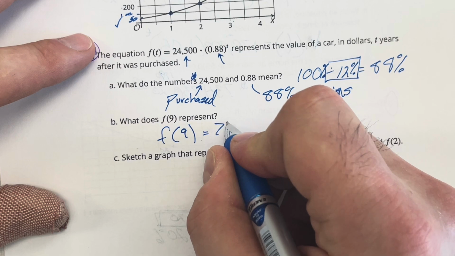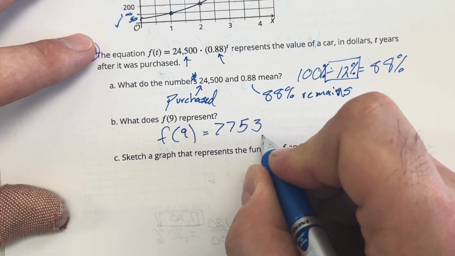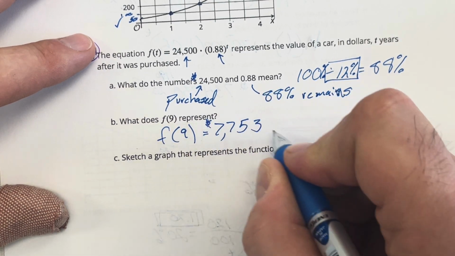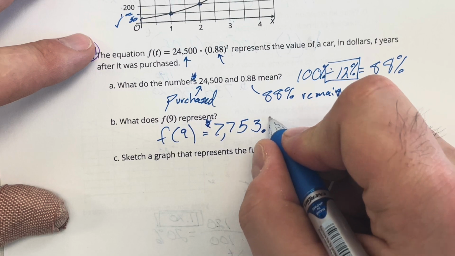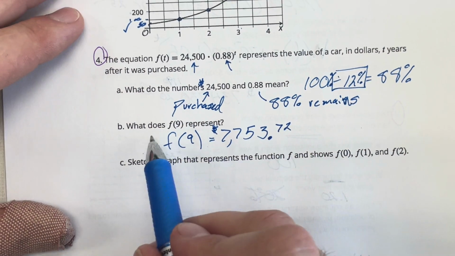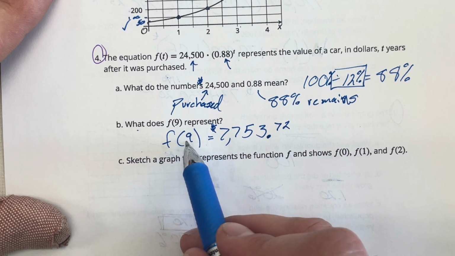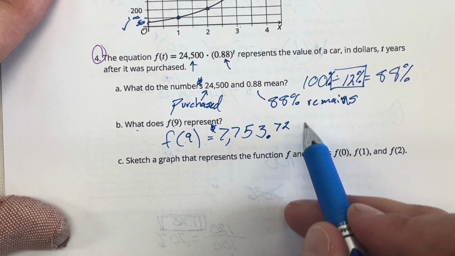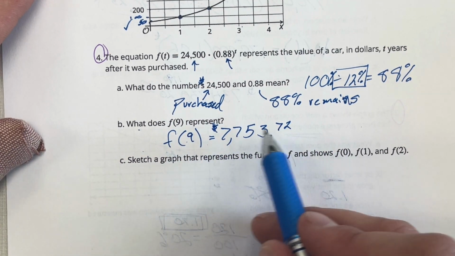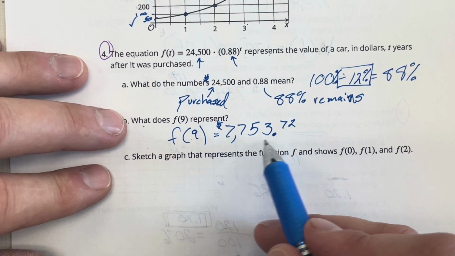So 7,753. Put a comma in there. Put a decimal place. Let's get our pennies: 72 cents. So what does it represent? It represents that 9 years after it's been purchased, its value has depreciated down to $7,000, roughly. That's roughly how much they could sell the car for.